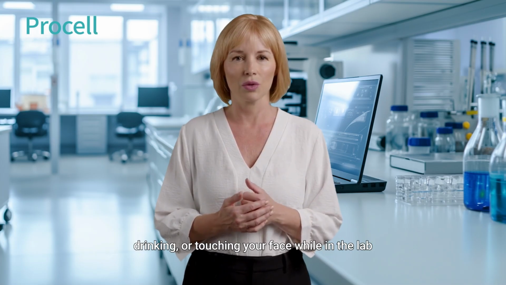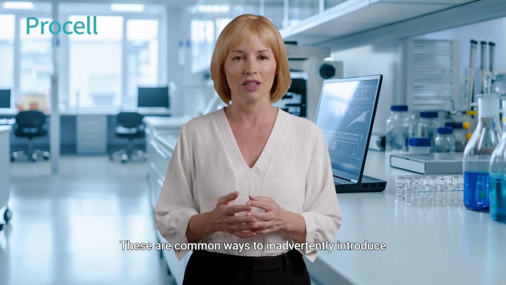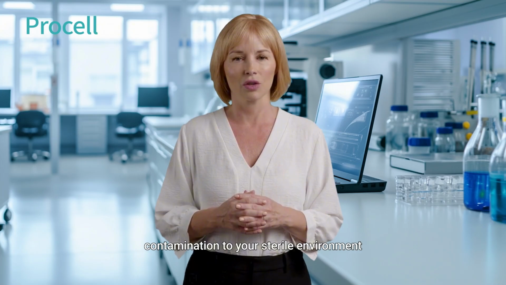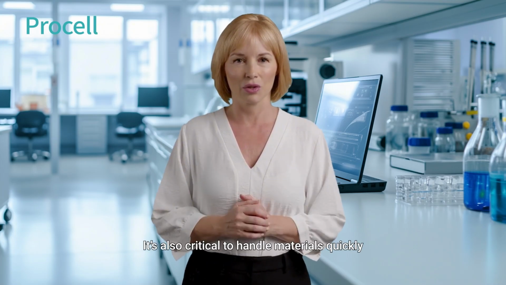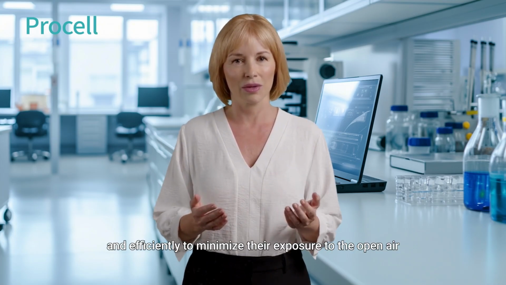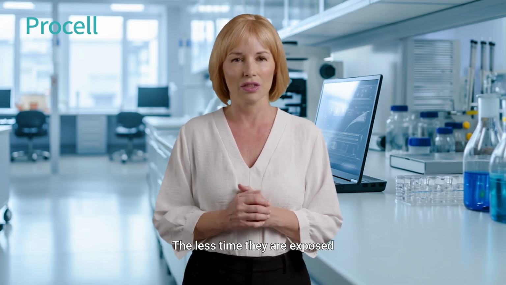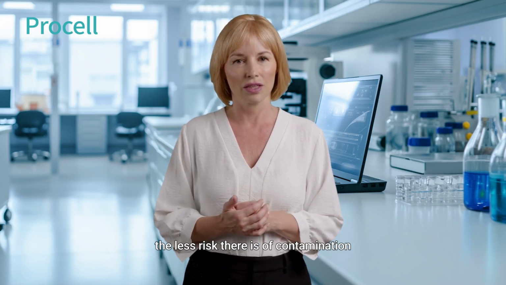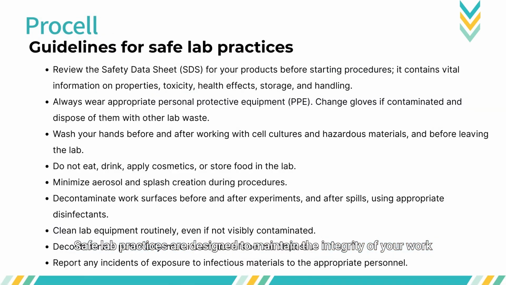Equally important is avoiding eating, drinking, or touching your face while in the lab. These are common ways to inadvertently introduce contamination to your sterile environment. It's also critical to handle materials quickly and efficiently to minimize their exposure to the open air. The less time they're exposed, the less risk there is of contamination. Safe lab practices are designed to maintain the integrity of your work and protect everyone involved. By adhering to these practices, you create a safer, more sterile working environment.